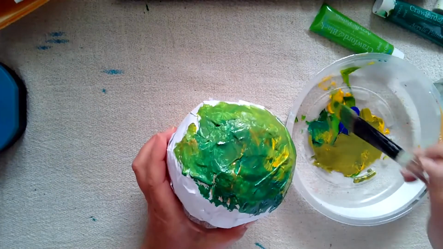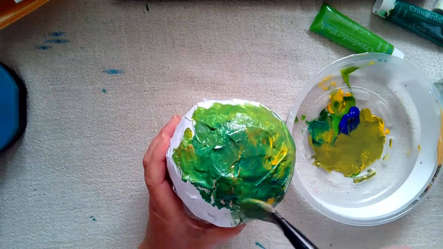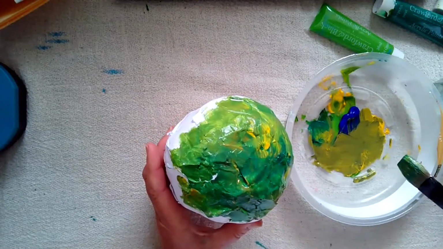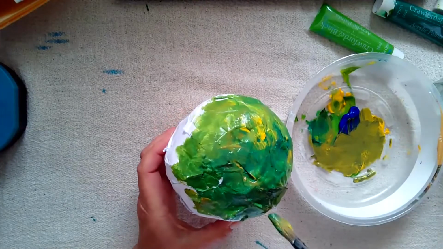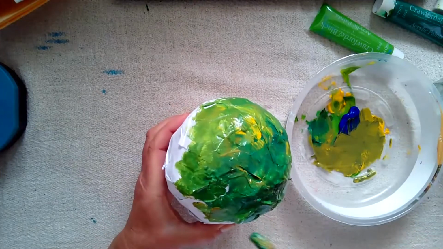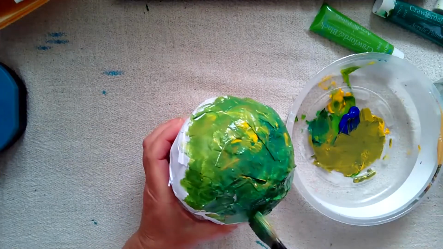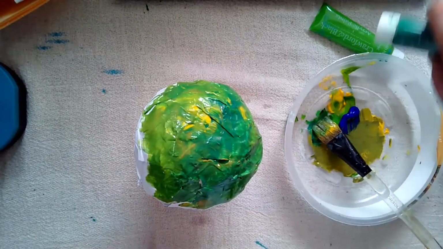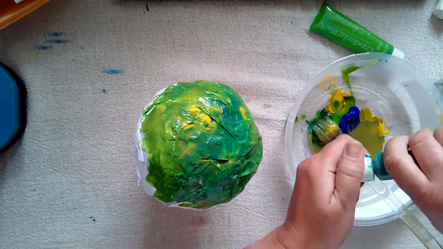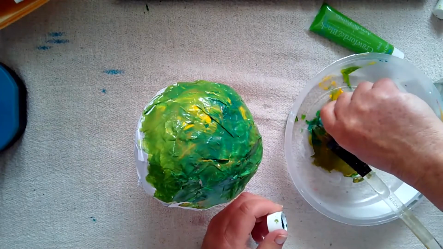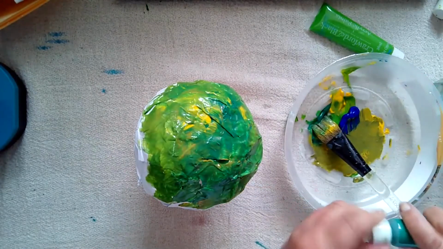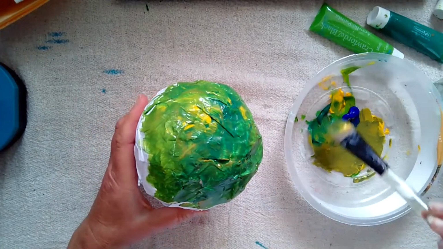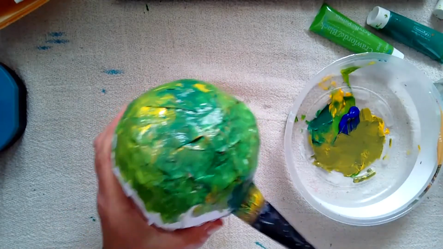So I'm just using green and yellow. This is looking like some green planet with some nice nature there. I don't know how this planet is going to be called, but I know there is a beautiful nature there.